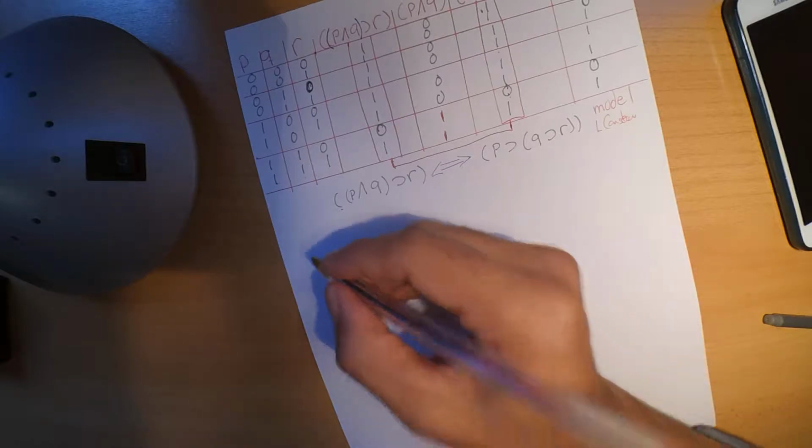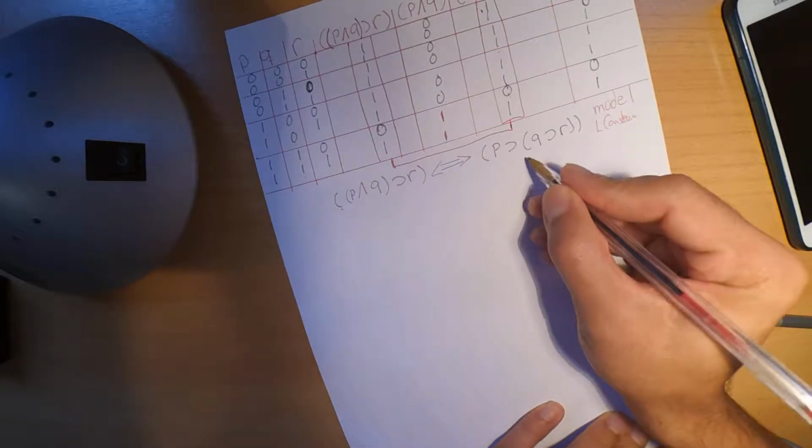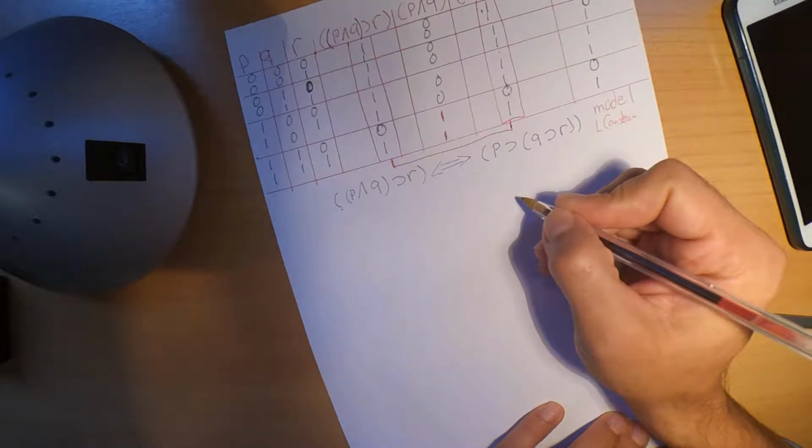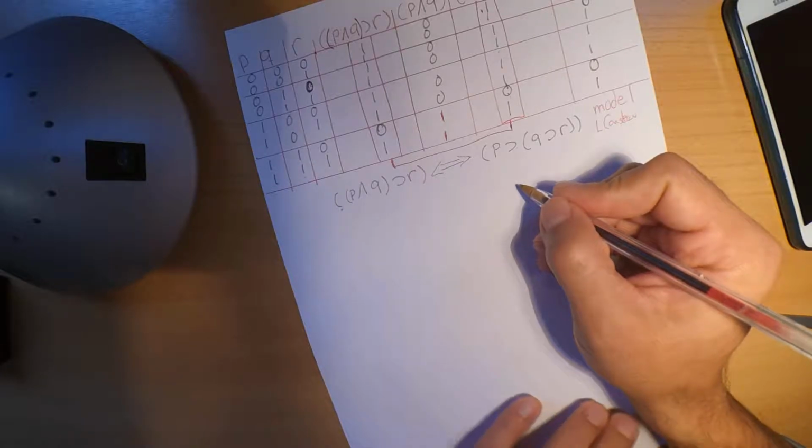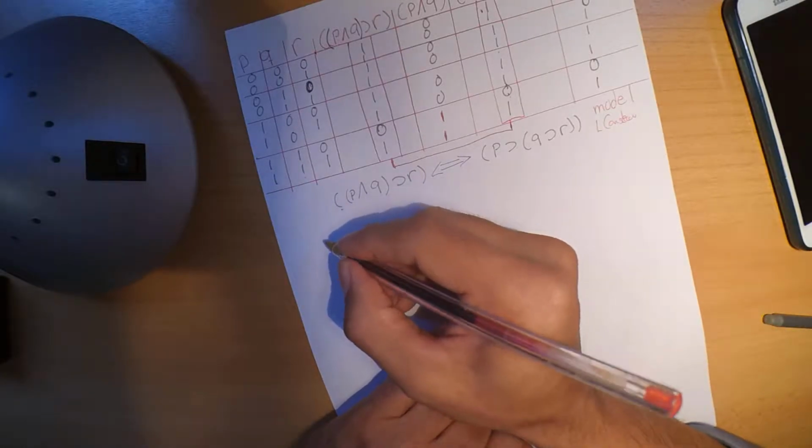So first, we need to copy this and take for granted that there is a valid formula.